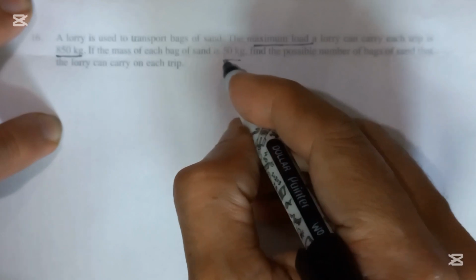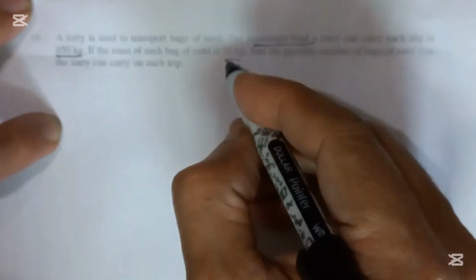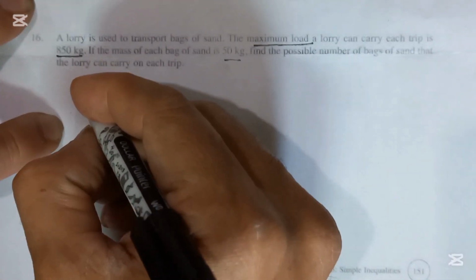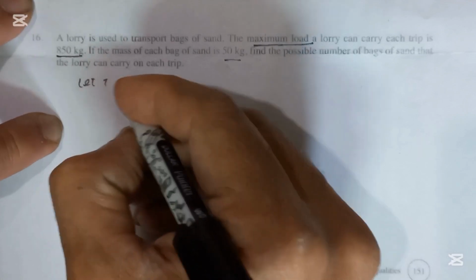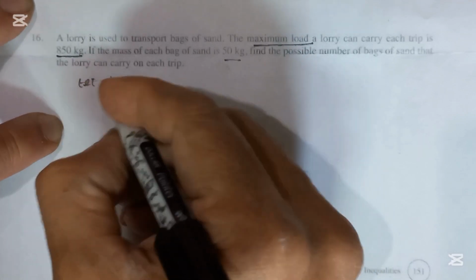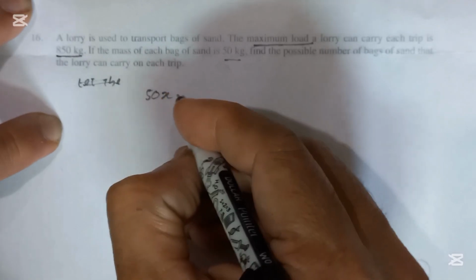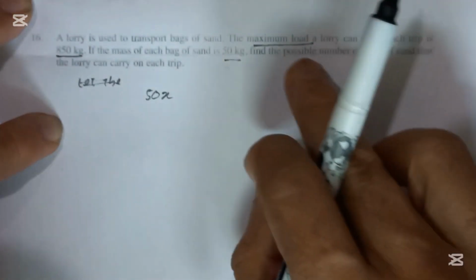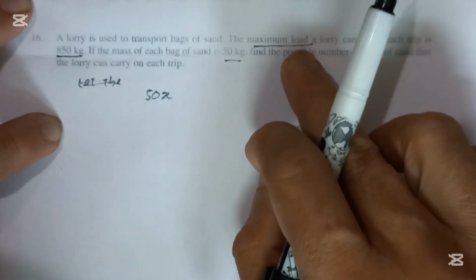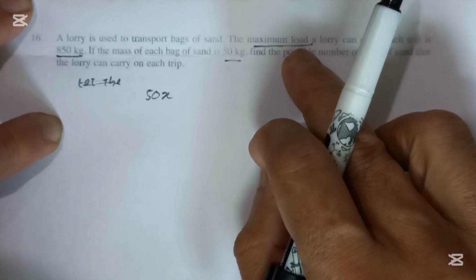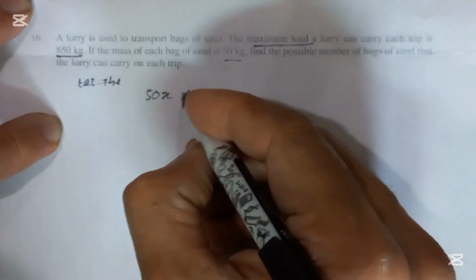So if one bag contains 50 kg, let the number of bags be x. So 50x, and this is the maximum load. So the maximum load stands for this, otherwise it will be smaller than it.